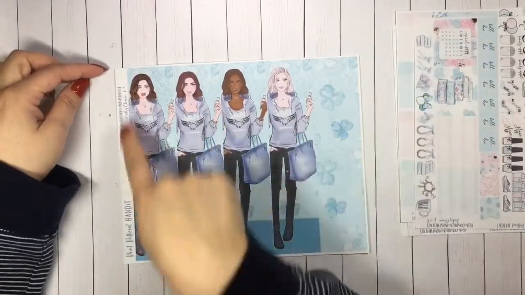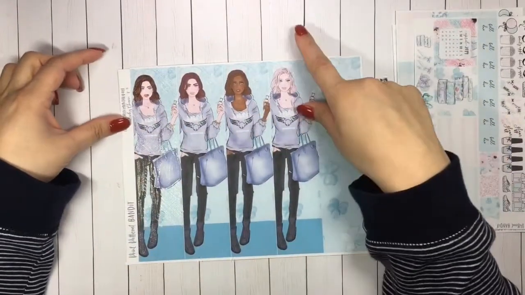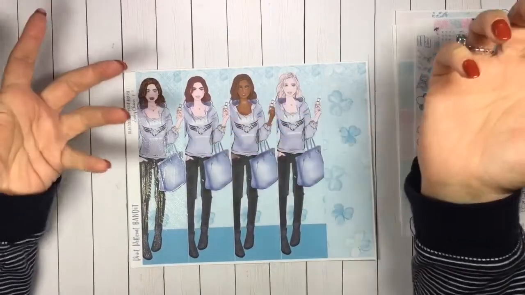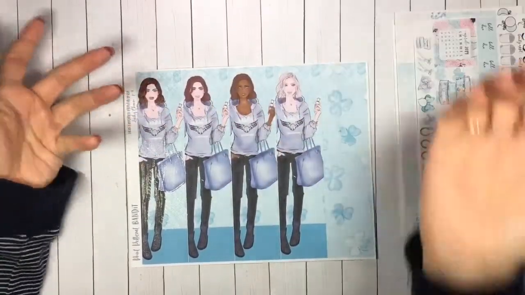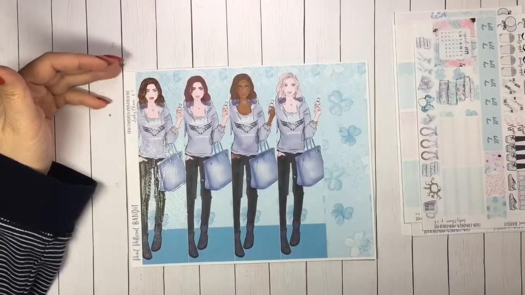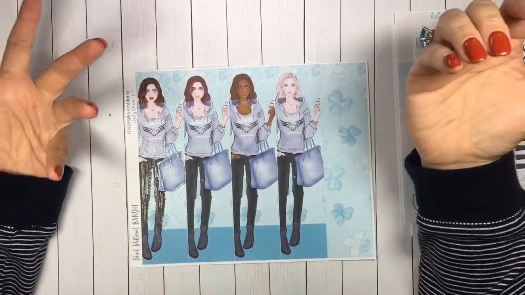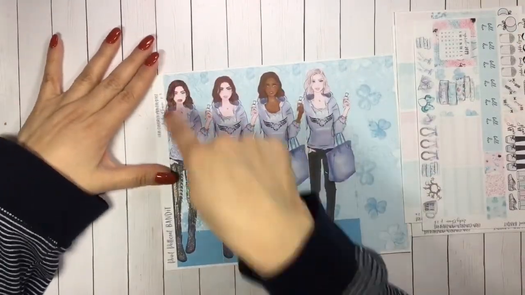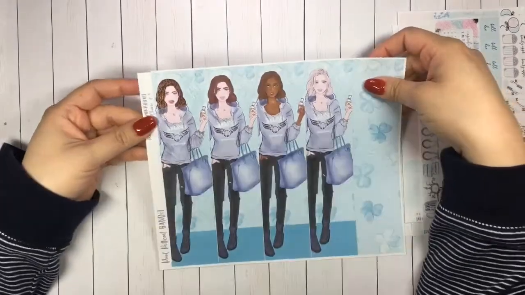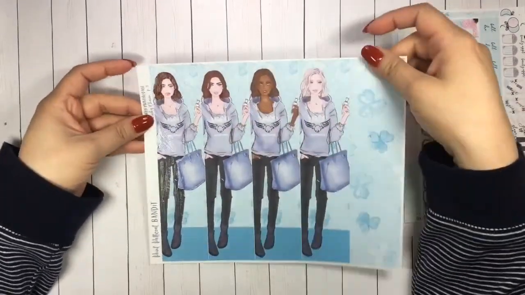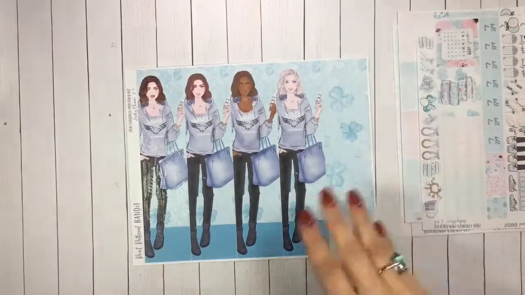I just went ahead and did this girl because I liked it, plus because it has Quidditch on here. If you're a Harry Potter fan, a hoodie with Ireland Quidditch or whatever, it's going to speak to me. And I already went ahead and did the glitter on the girl that I'm going to use right here.